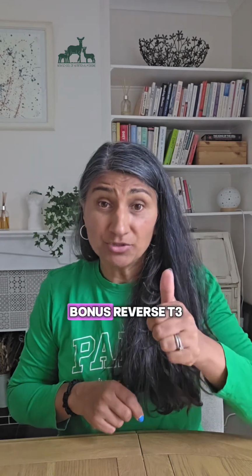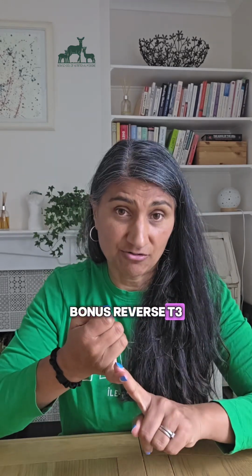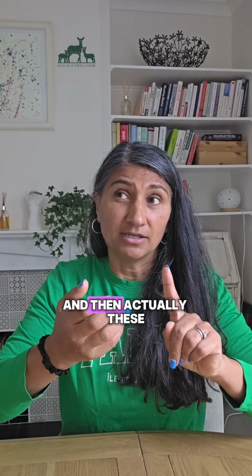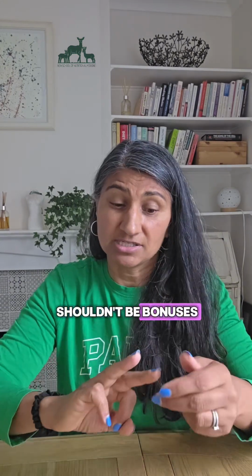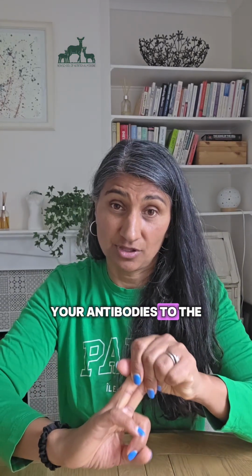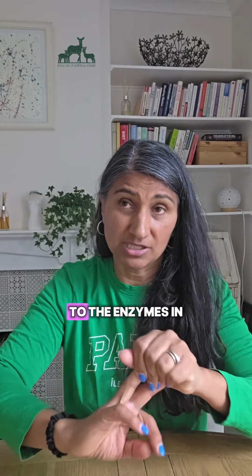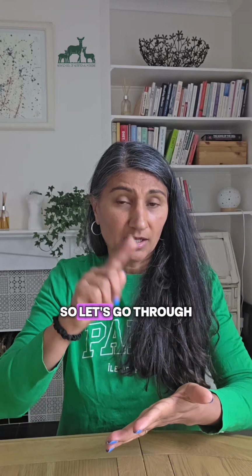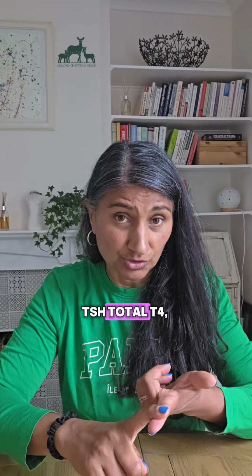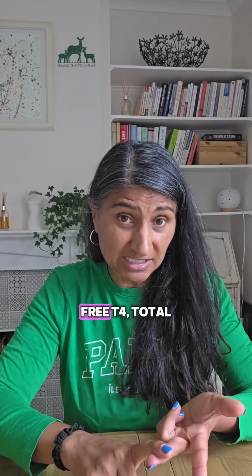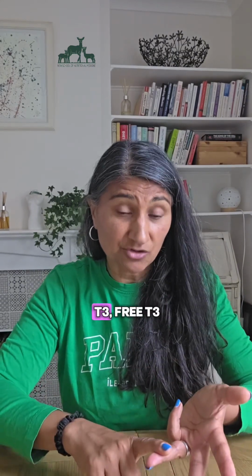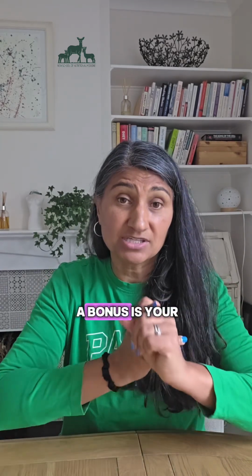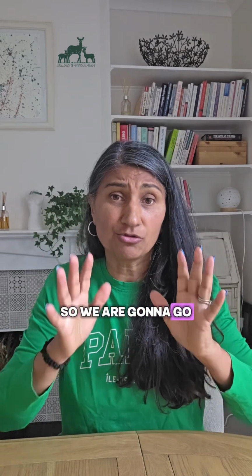Okay, bonus, reverse T3, and then actually these shouldn't be bonuses, your antibodies to the thyroid, okay, to the enzymes, the thyroglobulin antibody. So let's go through that again. TSH, total T4, free T4, total T3, free T3, your two antibodies, and a bonus is your reverse T3. So I'm going to go through what they are.